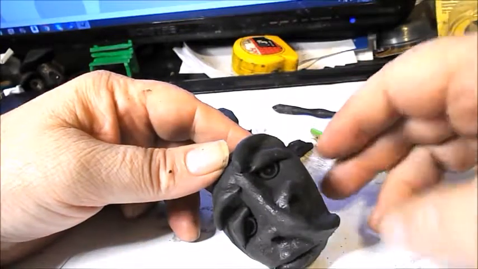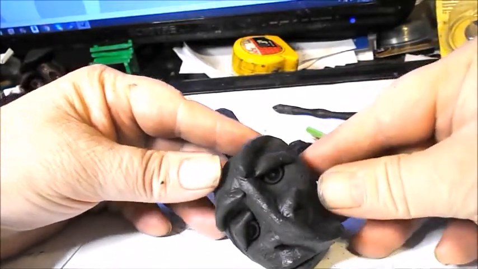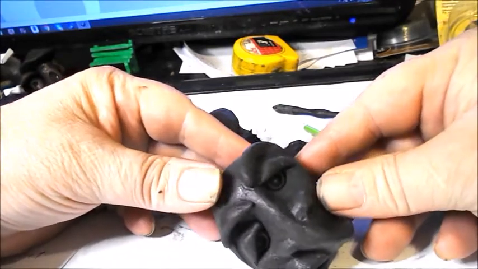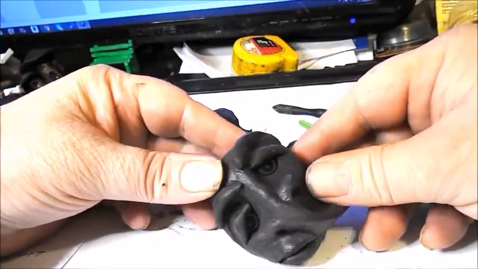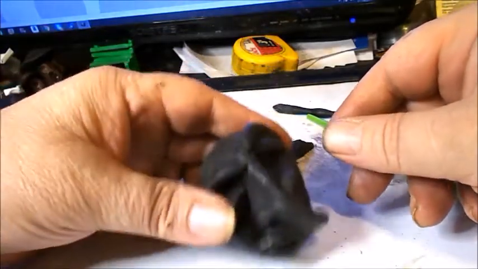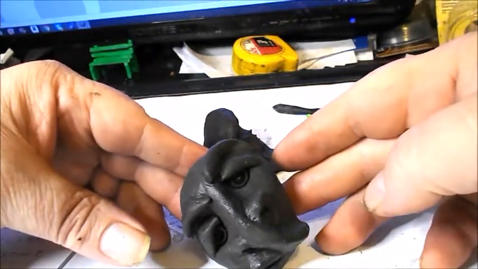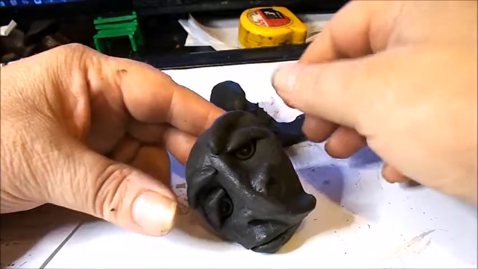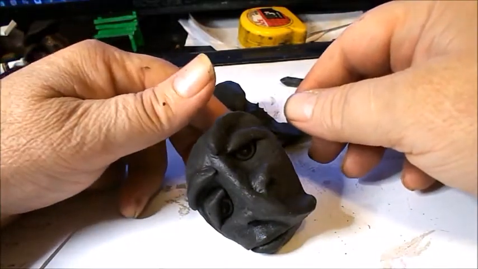Now, gripping the head, I twisted it into the table like that while applying downward pressure, and it made the bottom of it flat. And now it can stand up on its own like that. And now I'm going to put a finish on it.